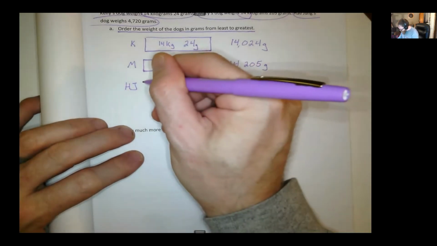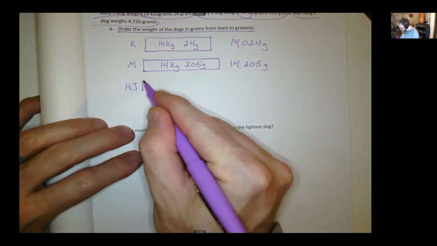Last, we have Hei-jung's dog. 4,720 grams. Well, if we compare that to these values, we know that that must be a very small dog compared to Mary's dog and Kelly's dog. It weighs like 1/3 the weight of the other dogs.